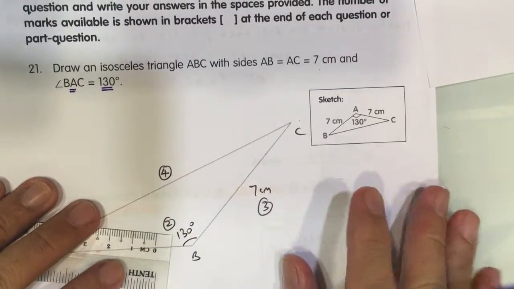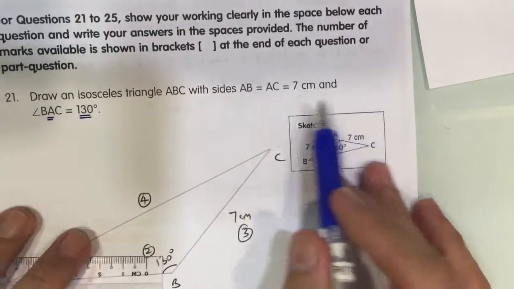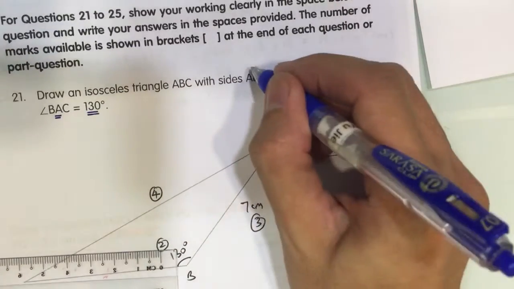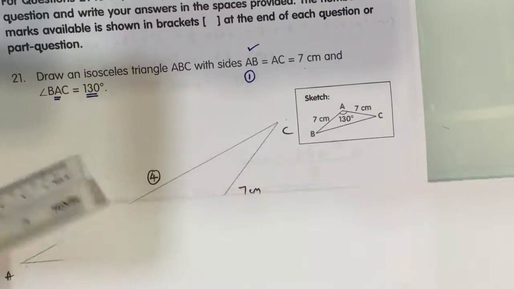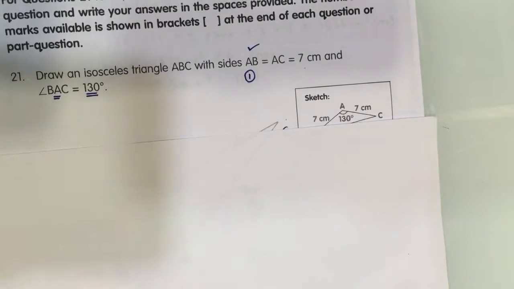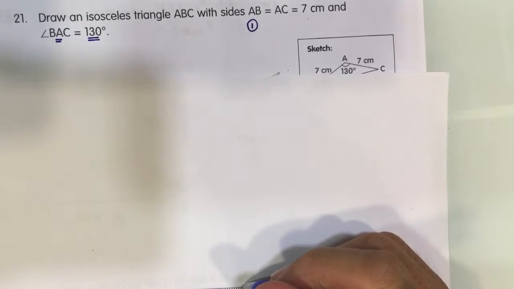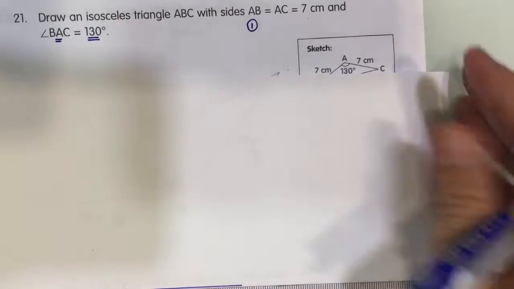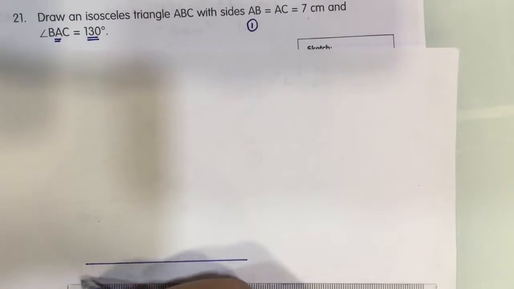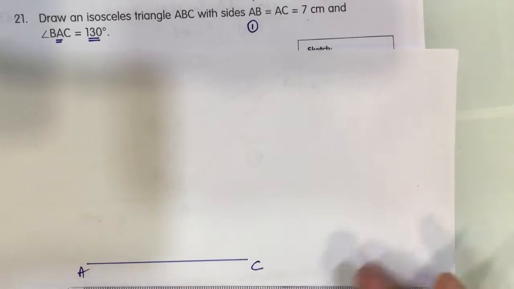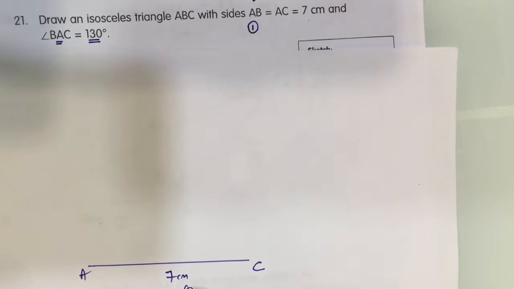So the first step will be to decide a length to draw. I need a length with the side A. So I check, I have AB and AC, so I can choose either one. Let's say I choose AB, so this is my step 1. So I draw on this rough paper. So my step 1, I measure 7. See 7 cm, so I label AC. Right, this is my step 1. Then I must put down 7 cm. All these will have marks, labels.